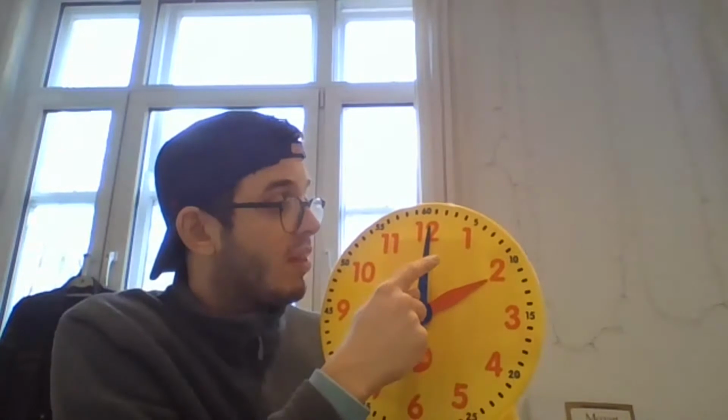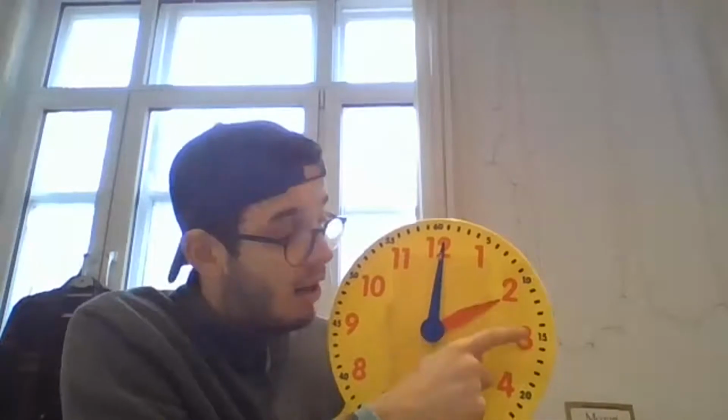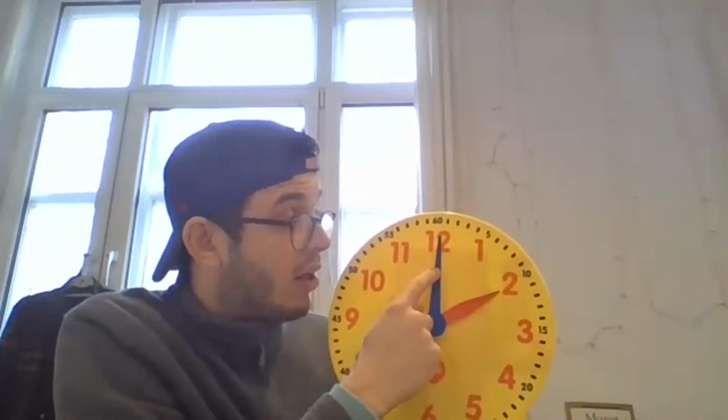2 o'clock. The minute hand, I'll say this one more time, the minute hand will point directly at the 12 when it is o'clock time. And the hour hand will be pointing directly at an hour number. The only time an hour hand will point directly at an hour number is when it is o'clock, when the minute hand points to the 12. Okay? Must remember that.